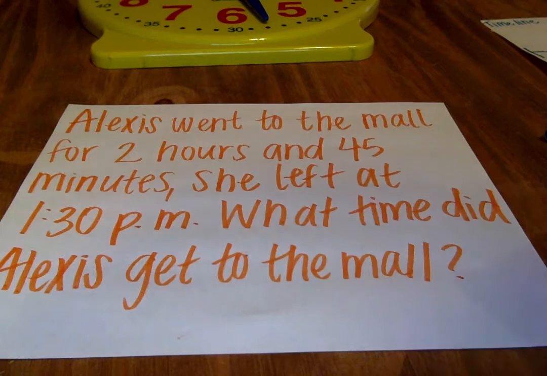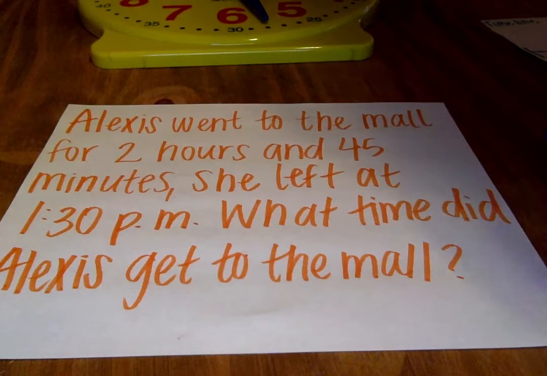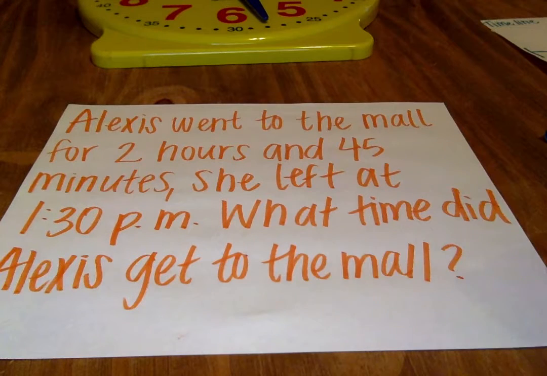Oftentimes, elapsed time is shown with a clock. Just as a little reminder for the hands on the clock, the shorthand is our hour and the longhand is our minutes. A fun way to remember it is if you spelled out hour and minutes, hour is a shorter word and minutes is longer. So we know that our hour hand is the shorter hand and our minutes hand is the longer hand.